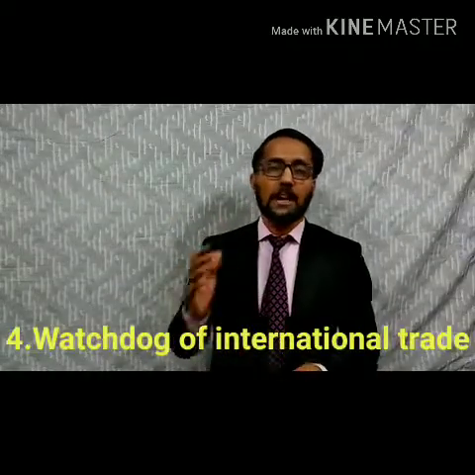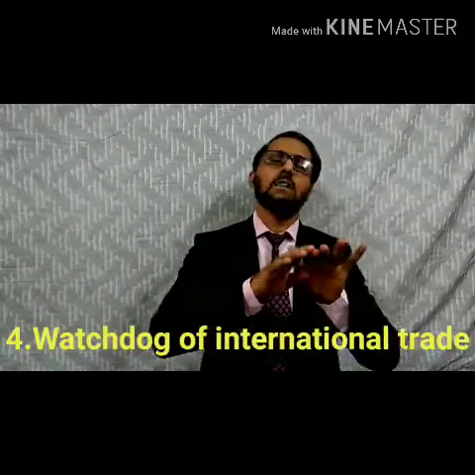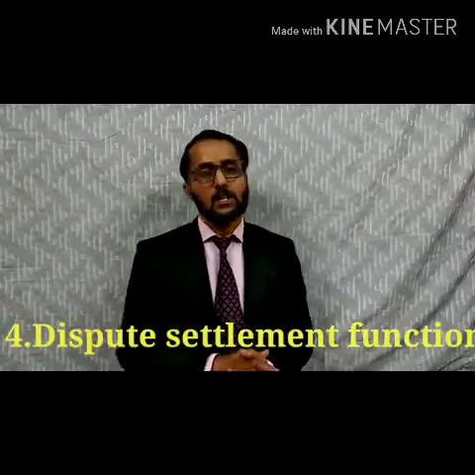And the fourth one is acting as a watchdog of international trade, meaning all the trade matters are observed clearly and protected. And the last one is dispute settler of the trade. Definitely when trade is conducted, disputes will come, so that also is settled by this WTO. These are the major functions of this organization.